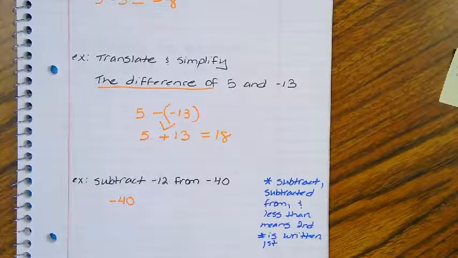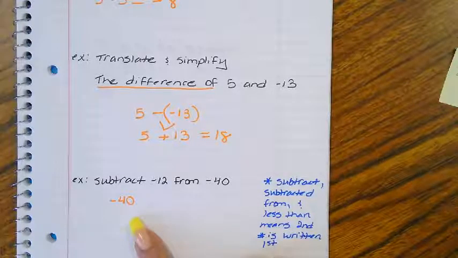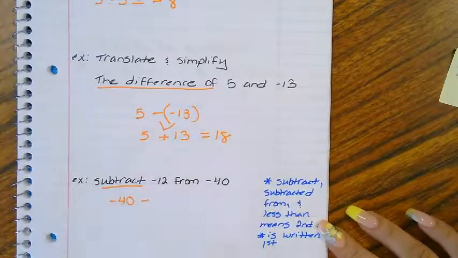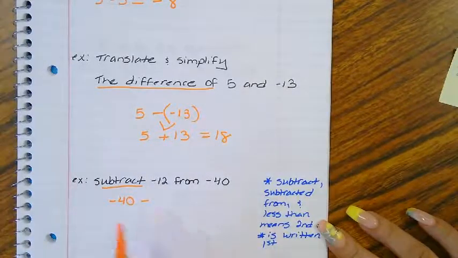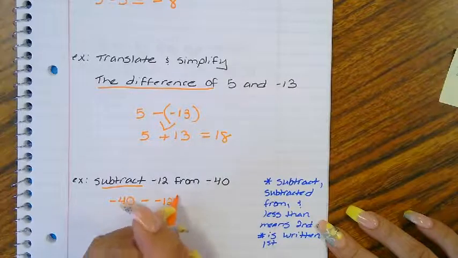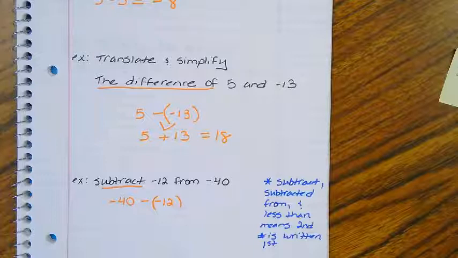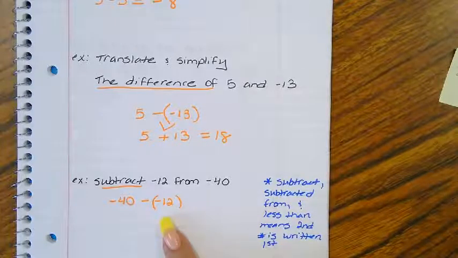All right, let's look at it. So we already wrote our second number first, right? I already did that. Get that out of the way. And then we know subtract means to subtract, obviously. And then we need to add in that negative 12. There we go. So that's what our first answer would look like in our first box. Negative 40 minus a negative 12.